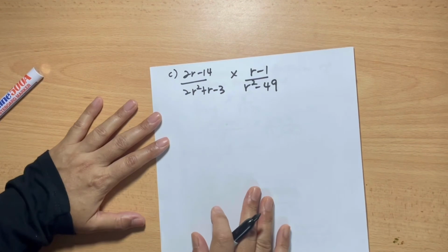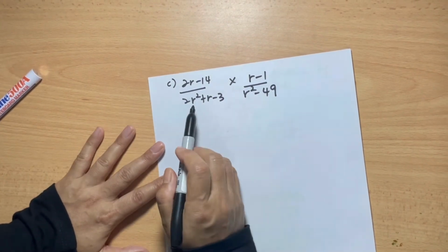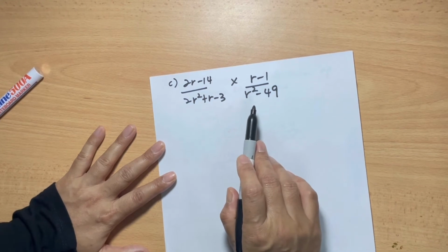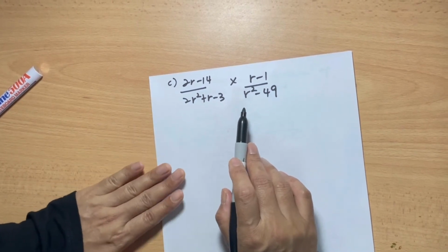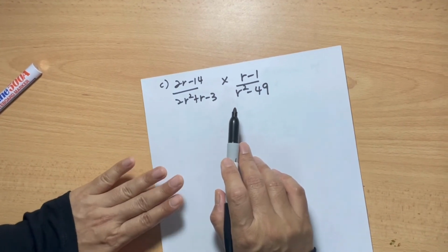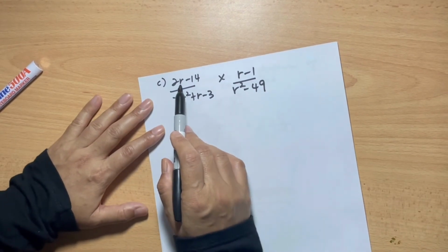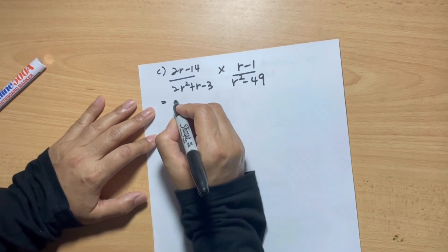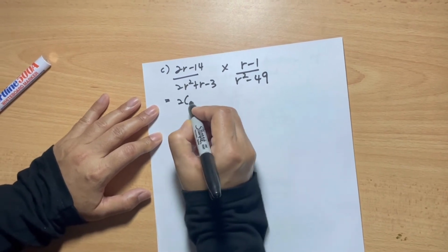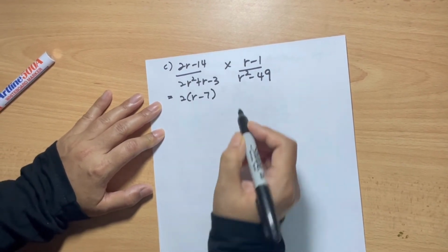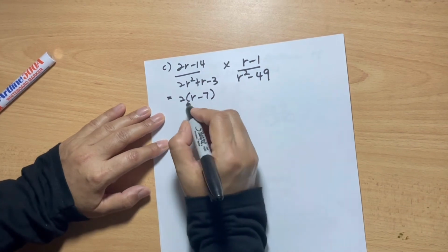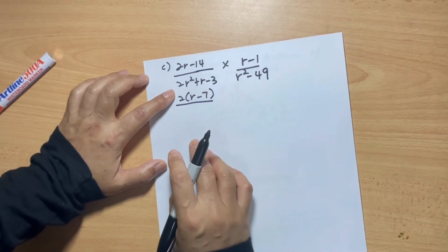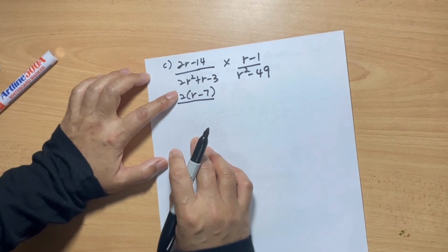Like I said before, for the algebraic expression given, whatever you can factorize, you factorize. Like this one, 2r minus 14. You can factorize it: take out 2, so it becomes r minus 7. And then you divide with, at the bottom here, 2r squared plus r minus 3.